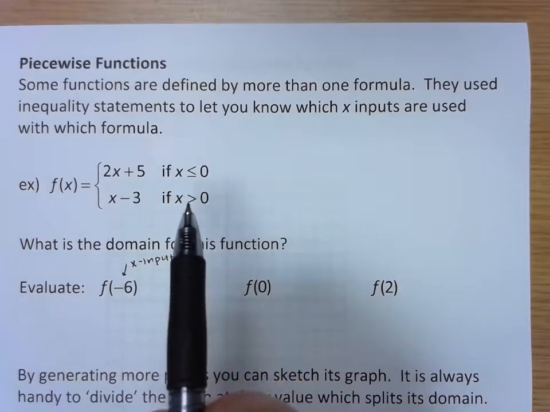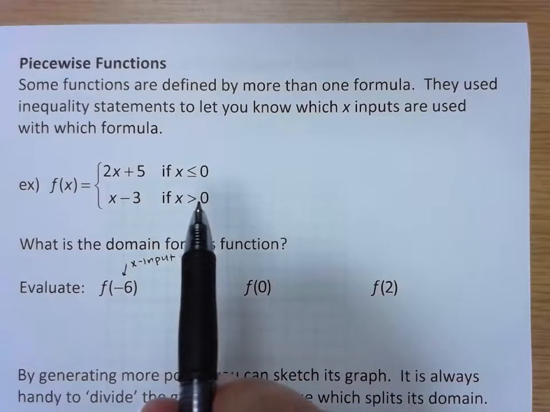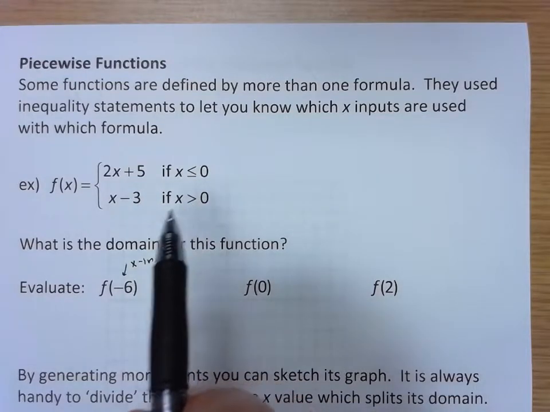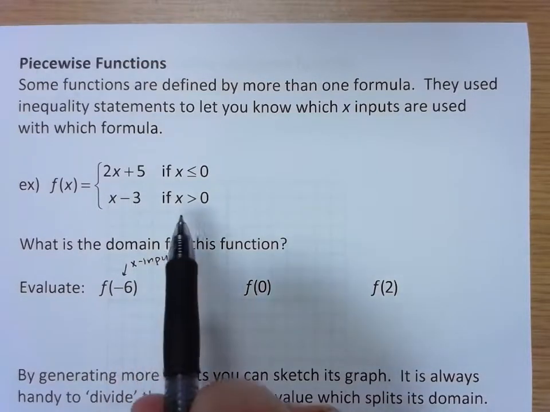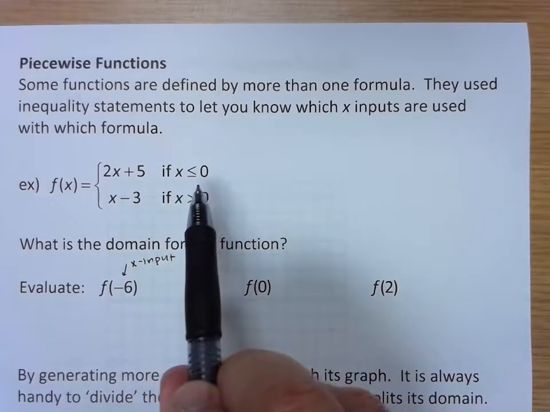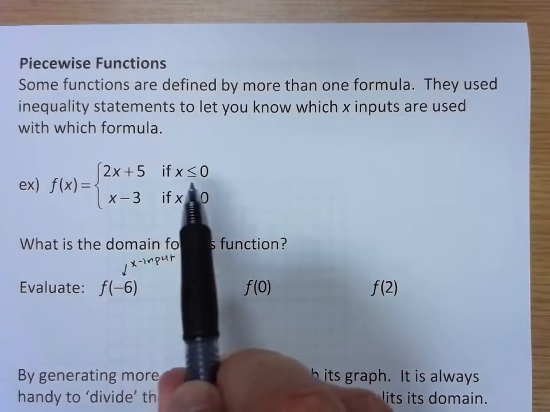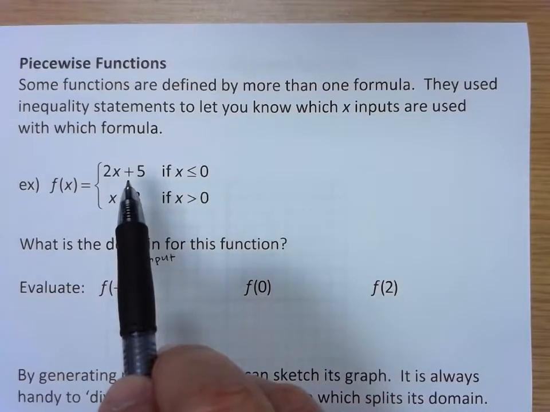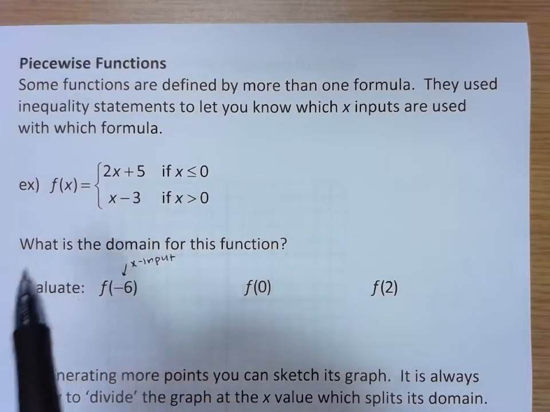Is it possible for any one number to satisfy both of these inequalities at the same time? Never possible. So -6 is less than or equal to 0, which means it only satisfies the first inequality criterion, and that means this is the piece I would use to generate the output there. If my x values are greater than 0, then I'll use this to generate the output.